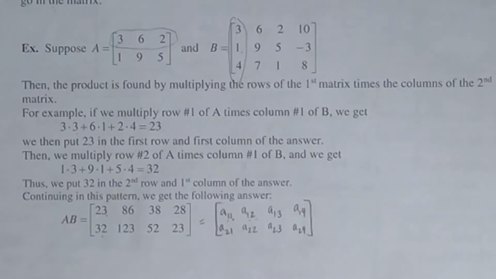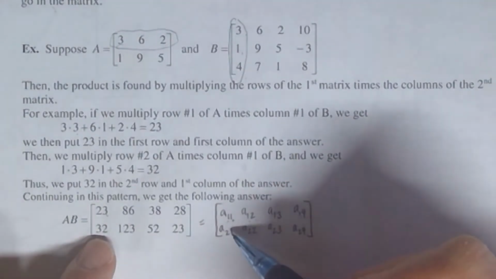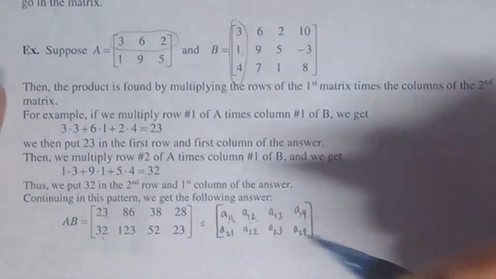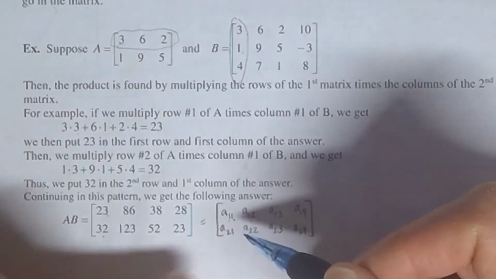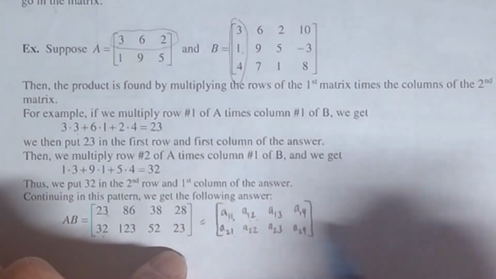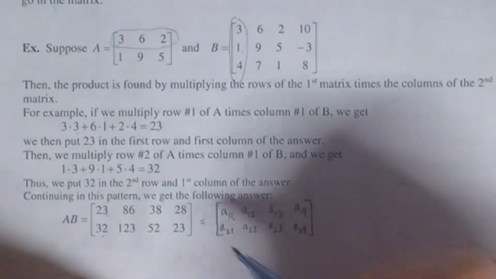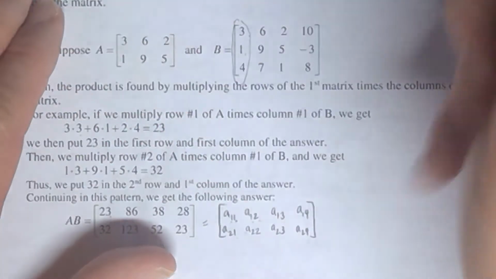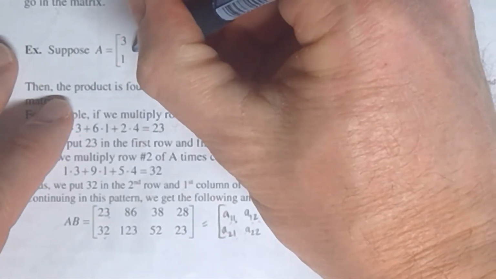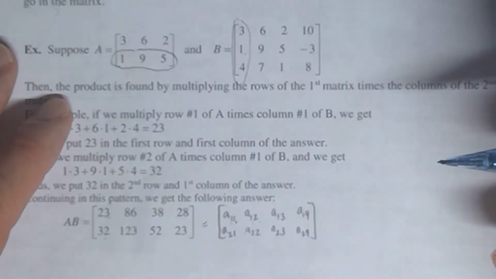Let's try that again now. Suppose I wanted to figure out this number. Let's say we didn't know yet that it was equal to 32. The way you do it is you realize that the 2, 1 means, again, second row, first column. That's why we call it that. But it also means that, because it says 2, 1, you take the second row from the first matrix.